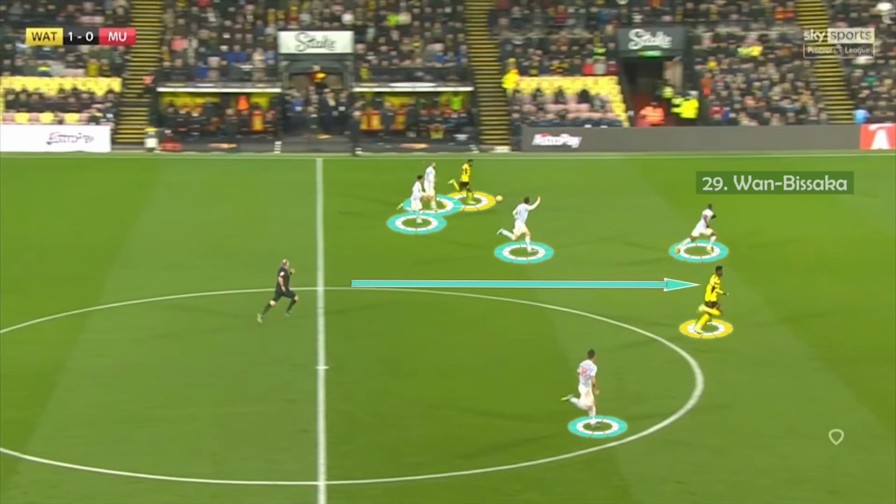One of the other aspects of Wan-Bissaka playing high up the pitch is he ends up doing so much last-ditch defending. This is really a feature of his game, and he is quite effective in these positions. But United ultimately concede a lot of chances and lose a lot of goals because of all this last-ditch defending and this kind of racing towards their own box.